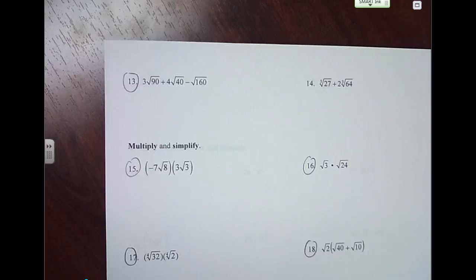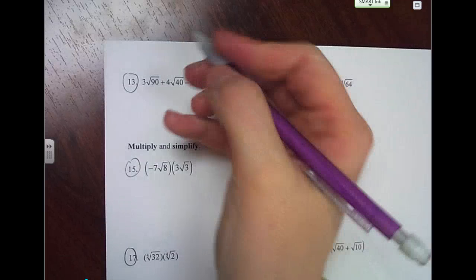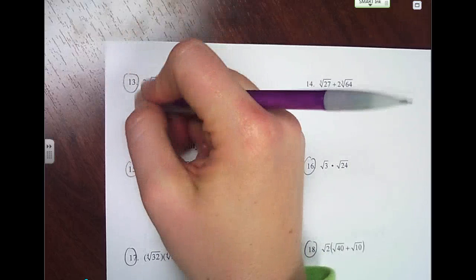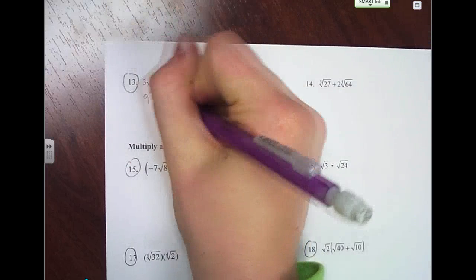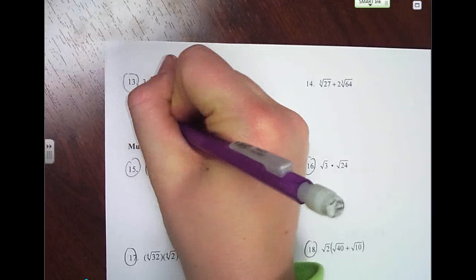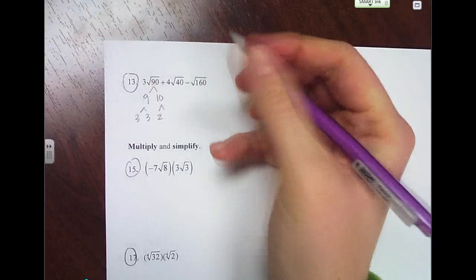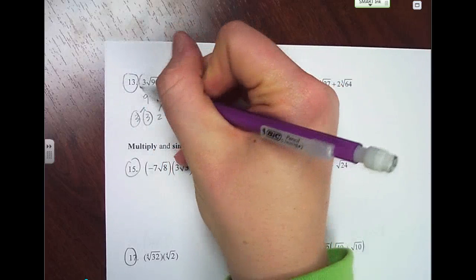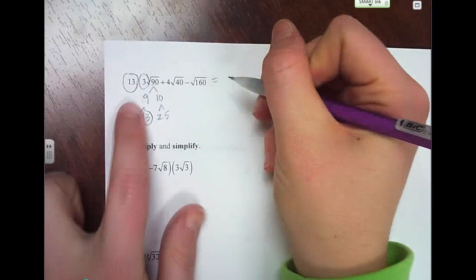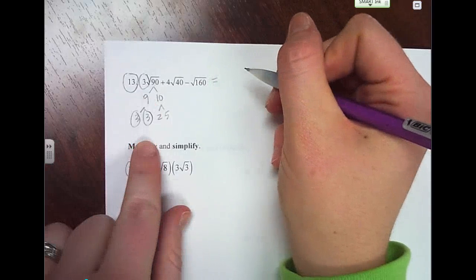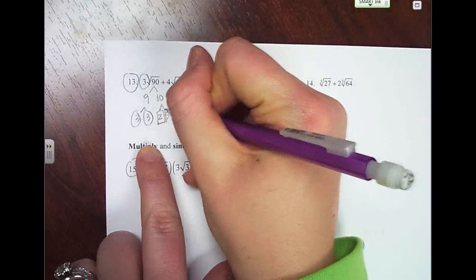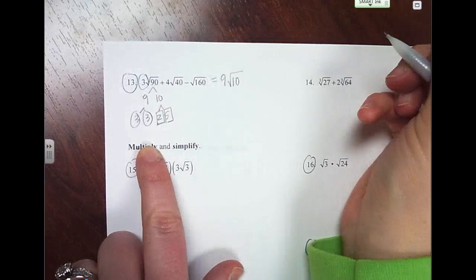Number 13. We have 3 radicals, so we're going to go ahead and simplify each one of these. So if I do the 90, that would be, well, I'll do 9 and 10. So 9 times 10, 3 and 3, 2 and 5. So I have a group of 3s. Don't forget this 3 out here. So I'm going to simplify over here. I have this 3 times this 3, so that's 9, square root of this 2 and 5, so I have a square root of 10.